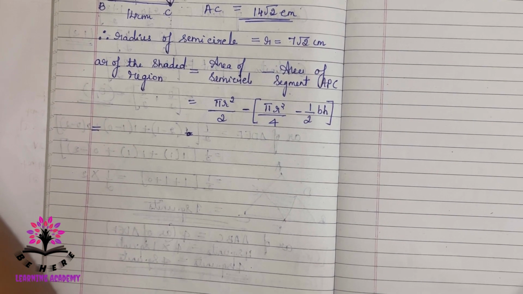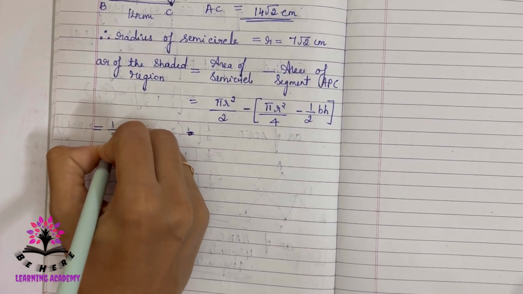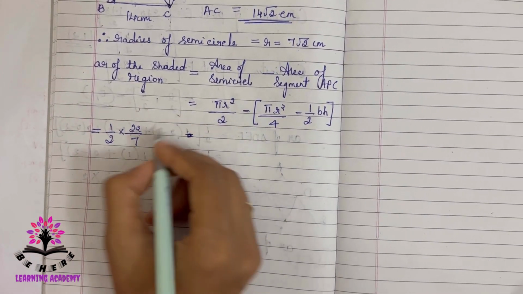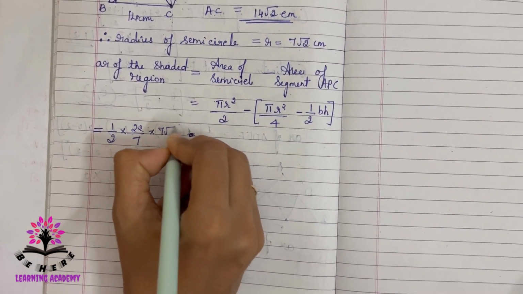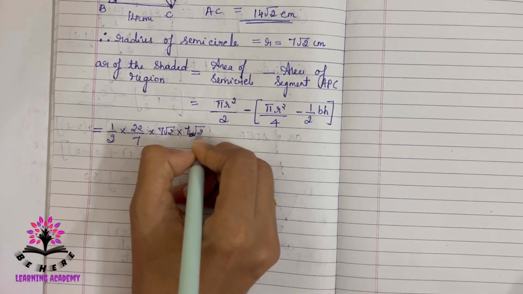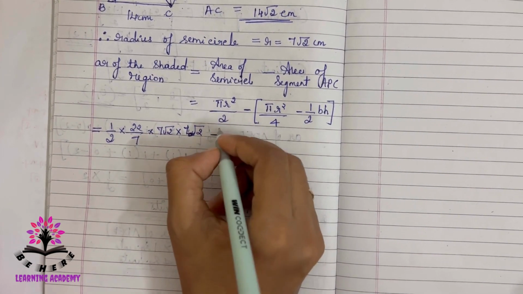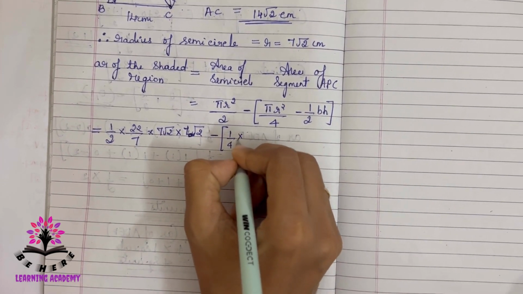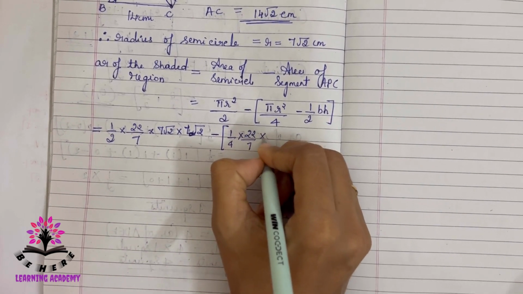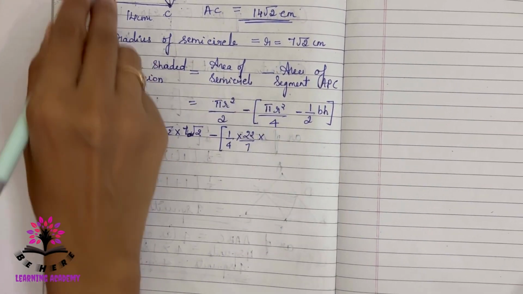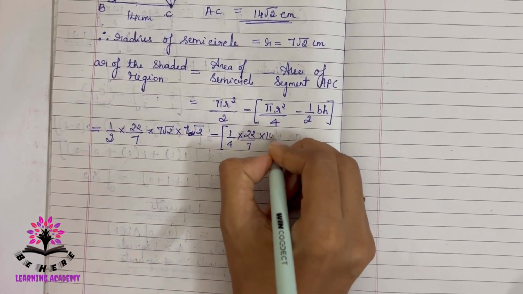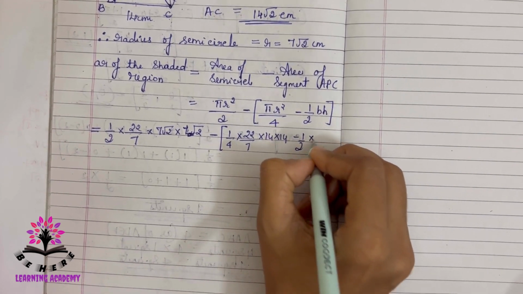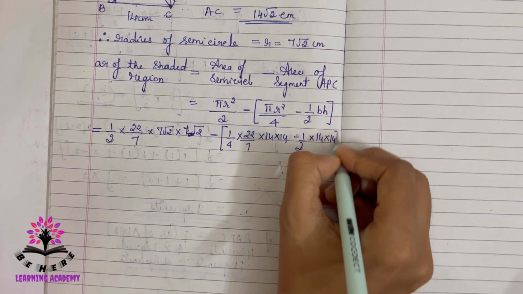So the values will be half into pi, 22 by 7, r square, that is 7 root 2 multiplied by 7 root 2, minus pi r square by 4, 1 by 4 separately, 22 by 7. Radius will be, here radius is this radius, so that is 14 into 14, minus half into base is also 14, height is also 14.